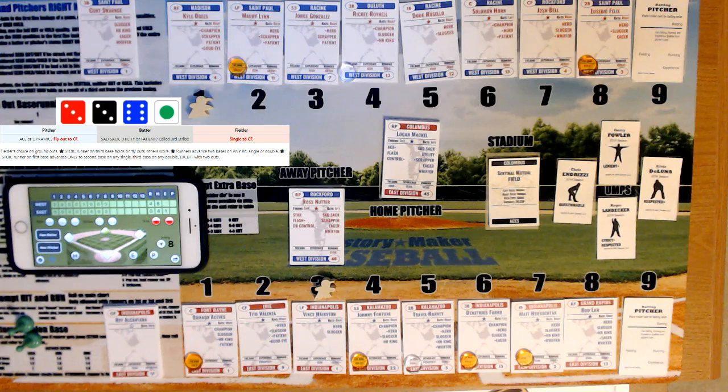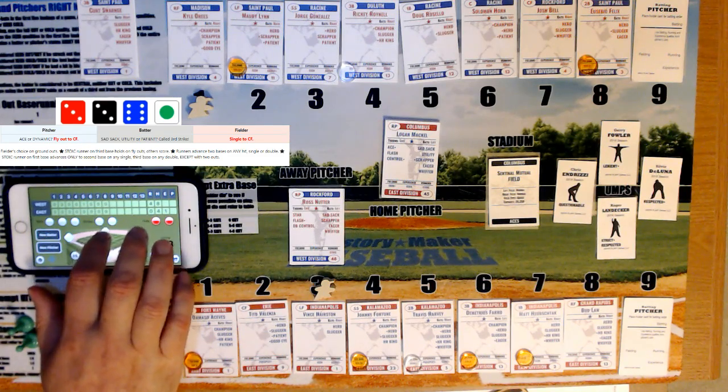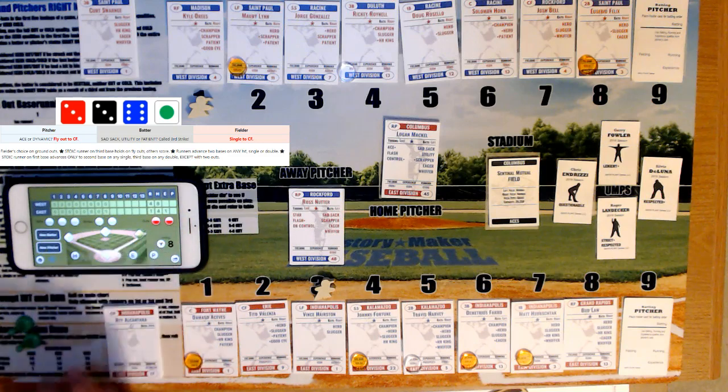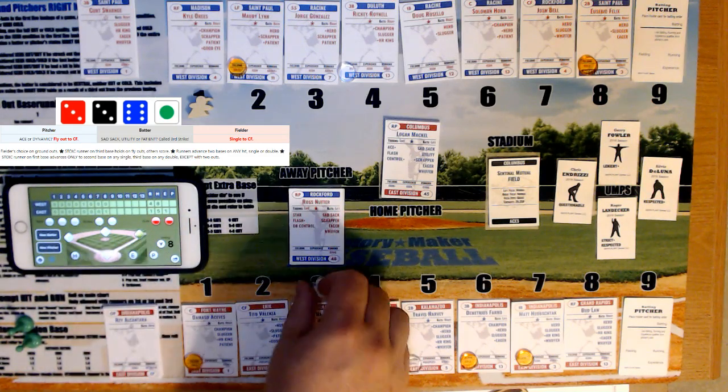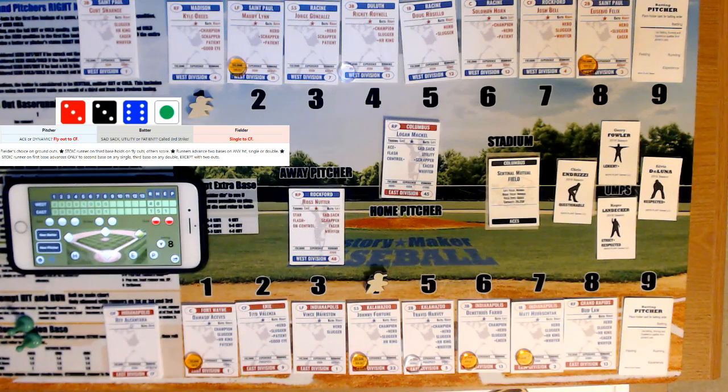Ace or dynamic? No, he is not. Sansack utility or patient, he is not. So there we go. We got a single. And this one, runners advance 2 bases on any hits. So that is going to be a score. So we got our first run in from Vince Hairston. All right, Johnny Fortune is up, 2 outs.